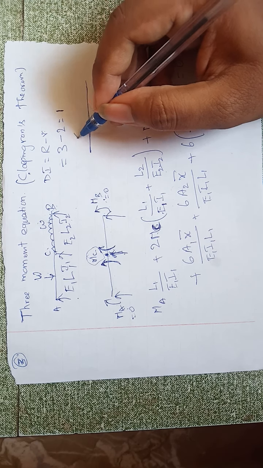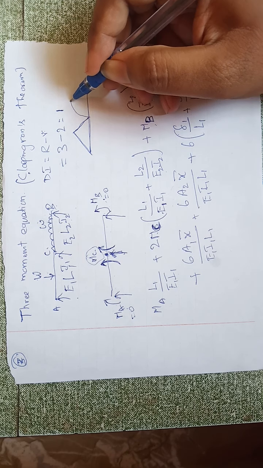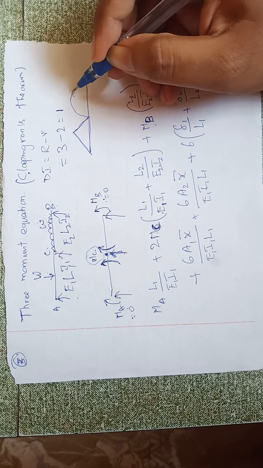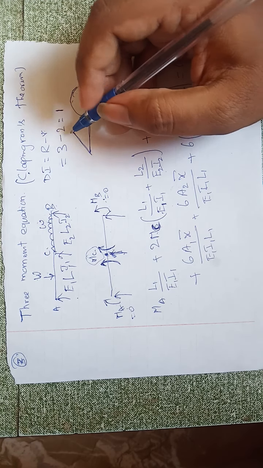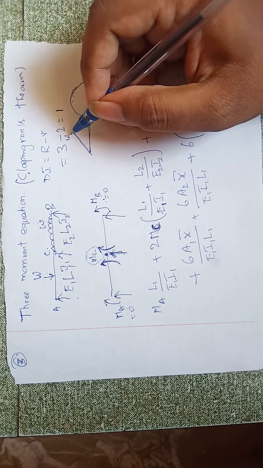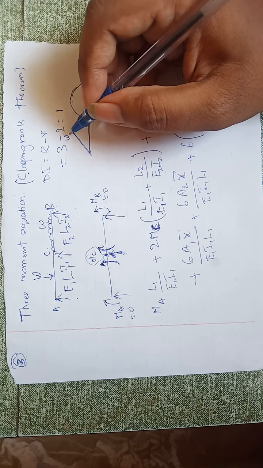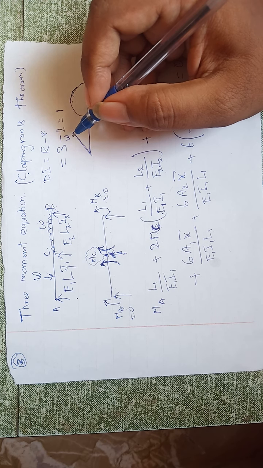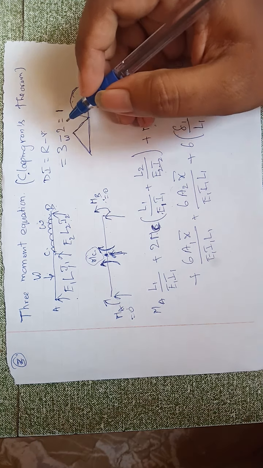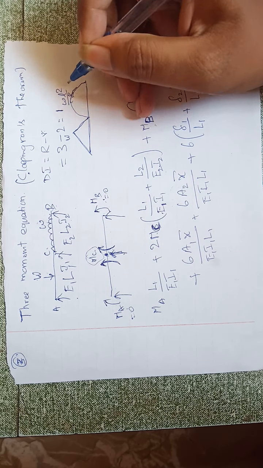So the bending moment, for a point load, will always be a triangle, and for the UDL it will always be a parabola. And this point will be equal to W. This value is W L square by 8.